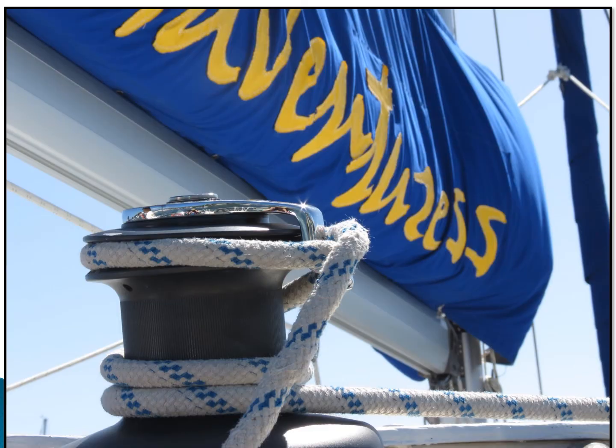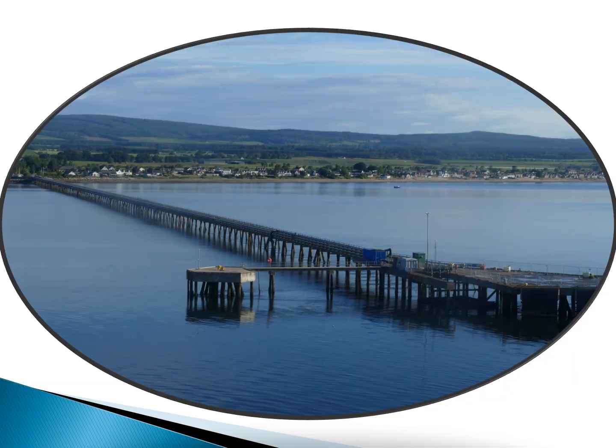Nice to get detail shots. You can even see a reflection in the chrome there. And here I was on a cruise ship quite far out, so I got the nice angle of the pier, knowing that we weren't going to get any closer.